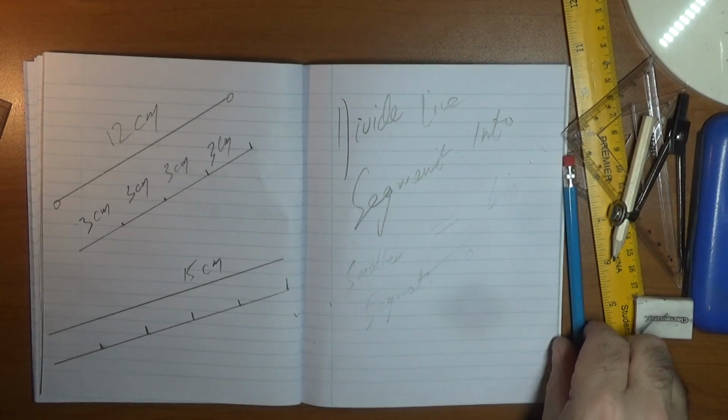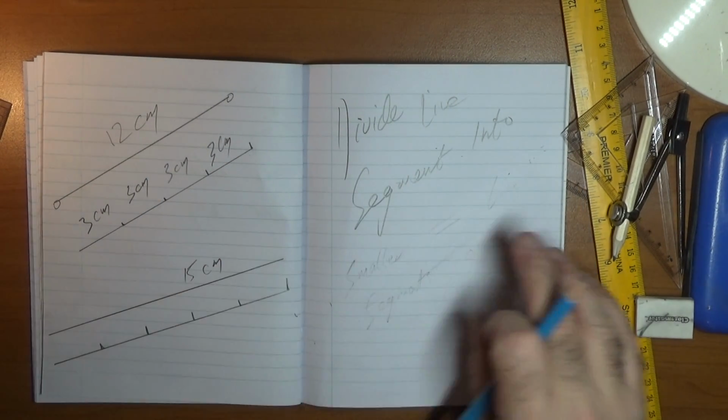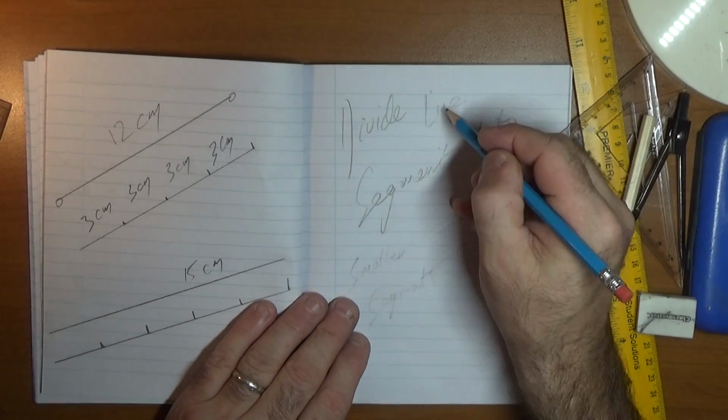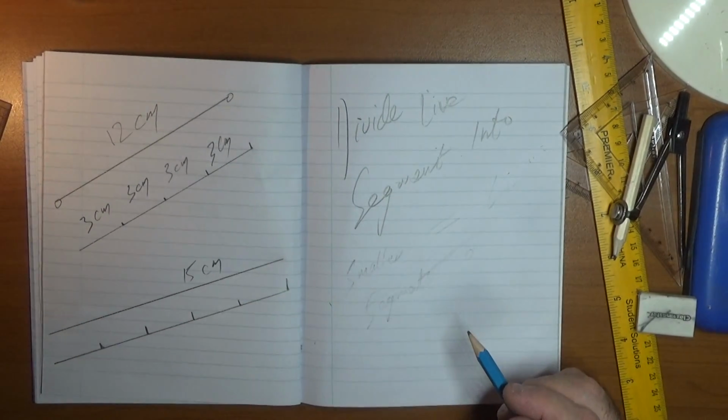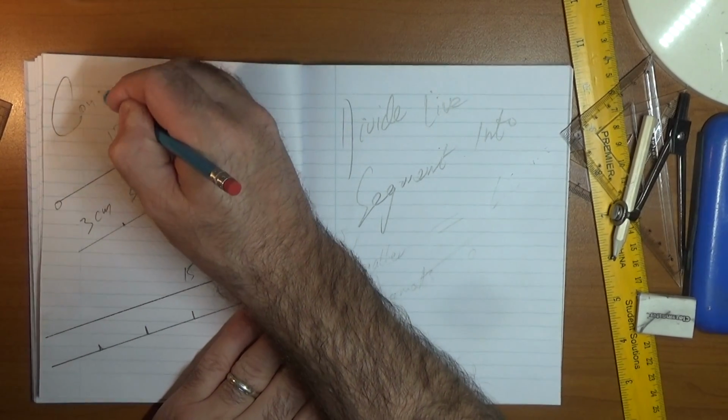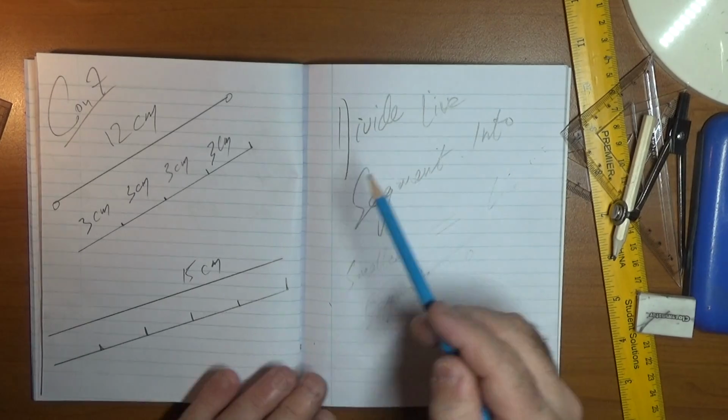Okay, welcome along. You just caught me there in the middle of some work, in the middle of synthesizing exact, accurate wording. So we're doing Construction 7, where we divide a line segment.